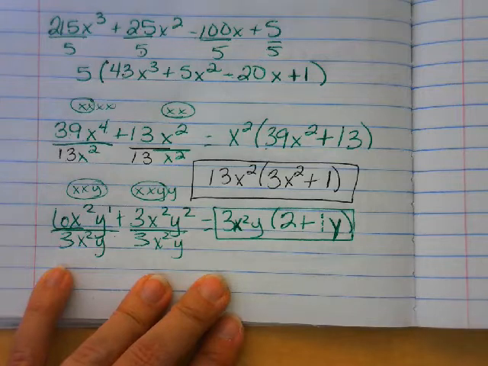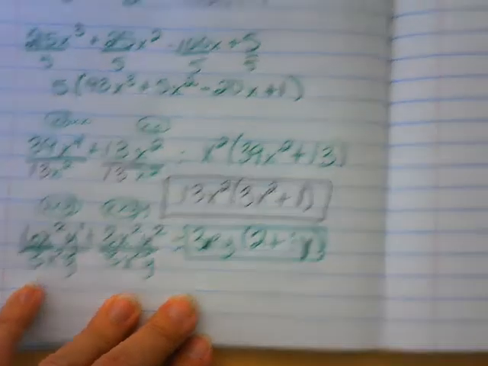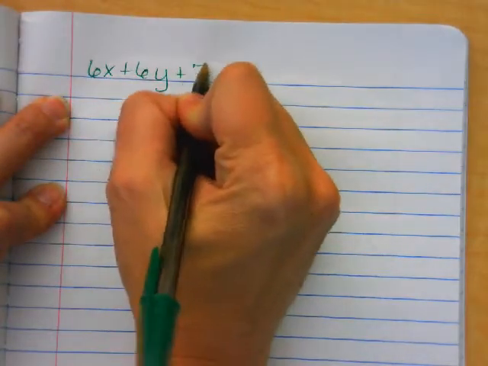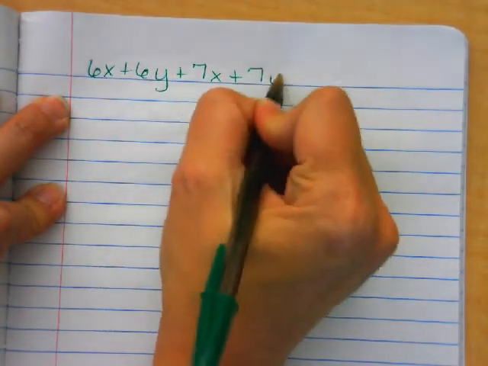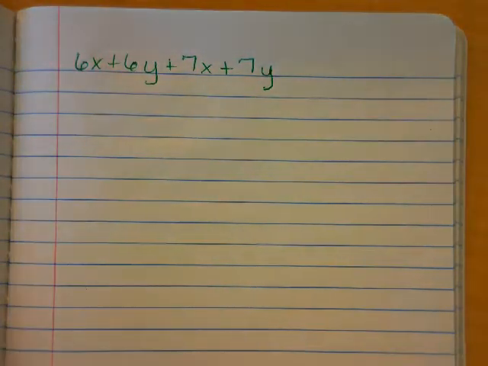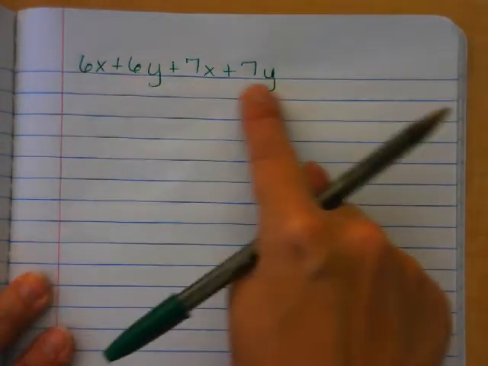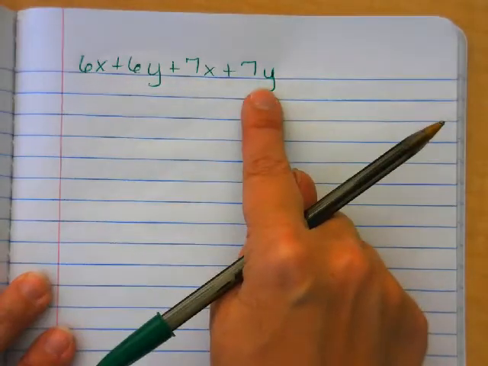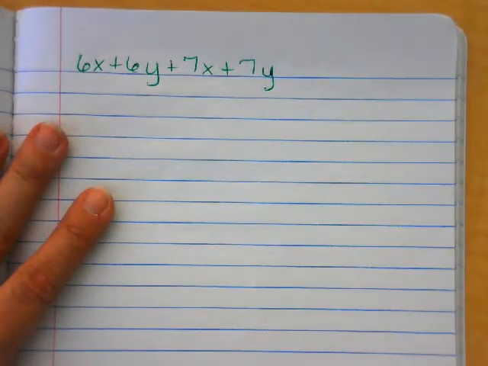Sometimes we have things that won't factor very nicely. 6x plus 6y plus 7x plus 7y. And this is going to be real important, especially when you get to Algebra 2. You can see that, in fact, there's nothing in common all the way across. So sometimes we need to group.